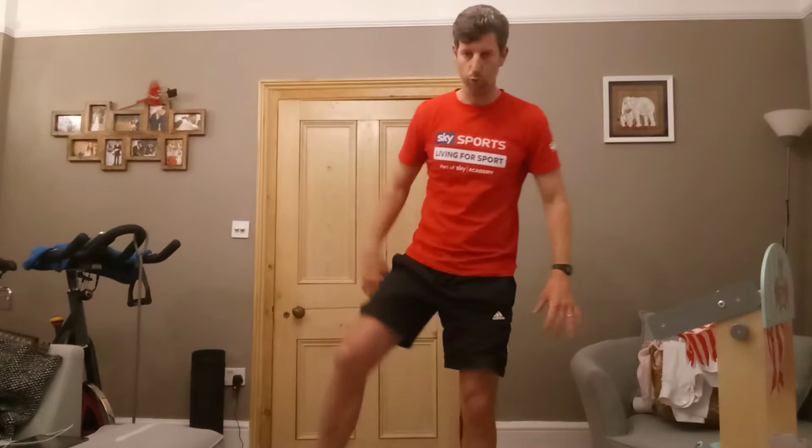1, 2, 3. You might feel silly doing this, but you have to remember 1 is tricep extension, 2 is calf raise, and 3 is bicep curl. 1 is tricep extension, 2 is calf raise, 3 is bicep curl. Okay? Right, that's a warm-up round.